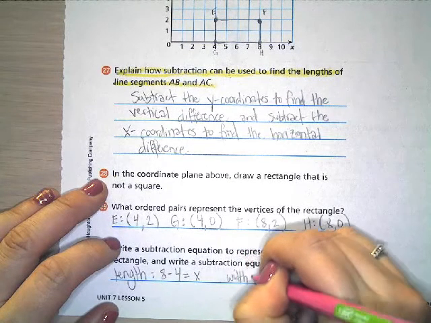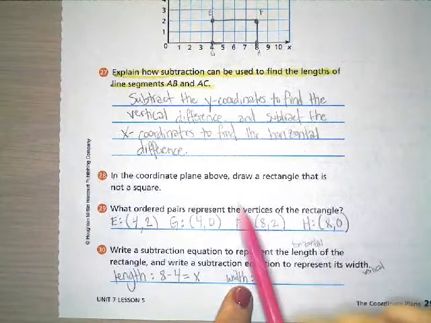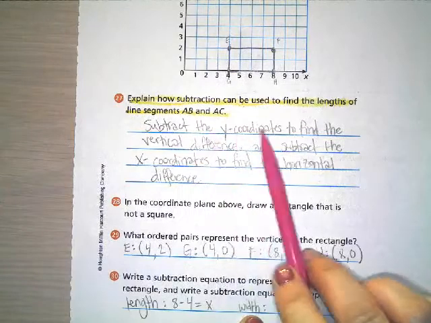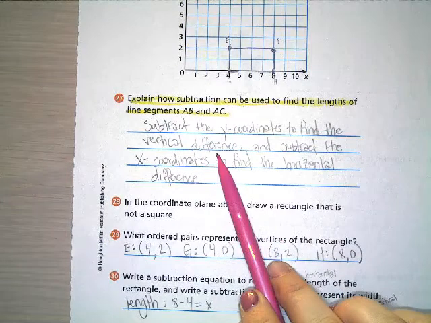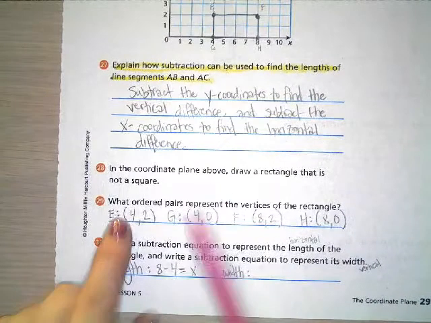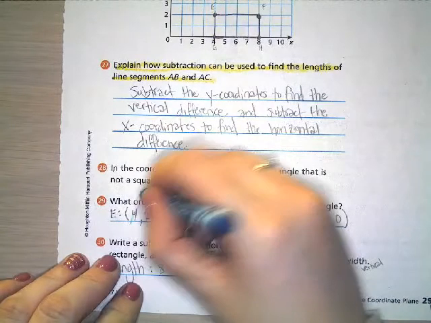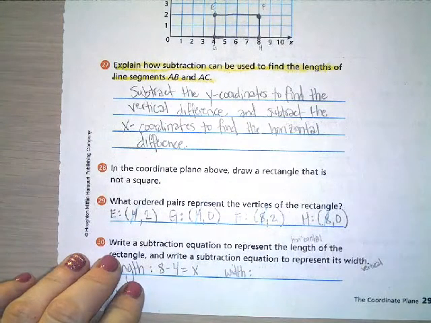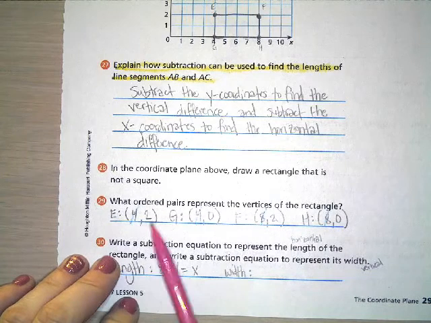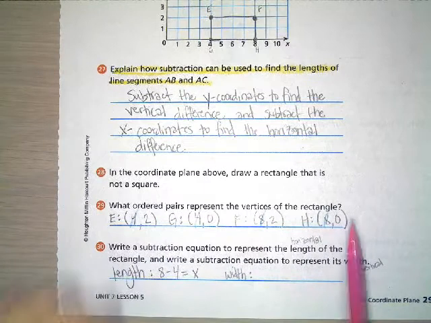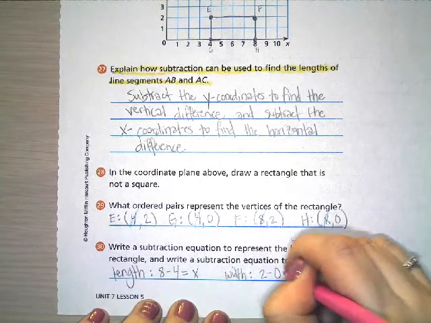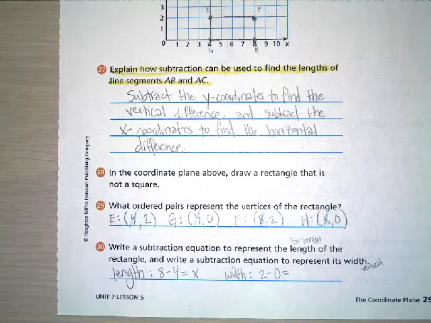And now, what's the next thing they asked? Width. Okay, to find the width, which is the vertical difference, subtract the y coordinates. Oh. So I find the y coordinates. Where are they? So we're not talking about the x's anymore. Done with the x's. What are the two numbers you see in the y coordinates? I see a 2 and a 0. So it's 2 minus 0.